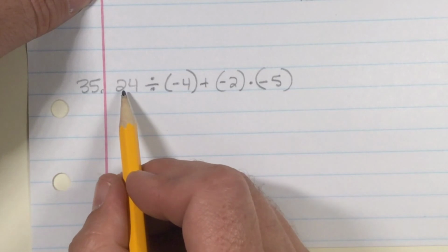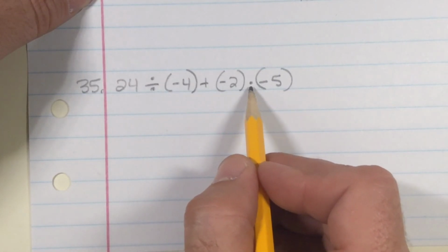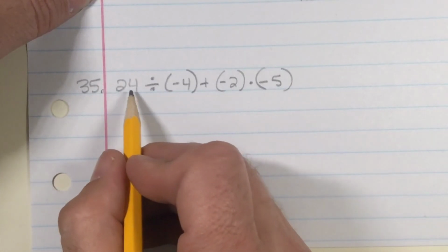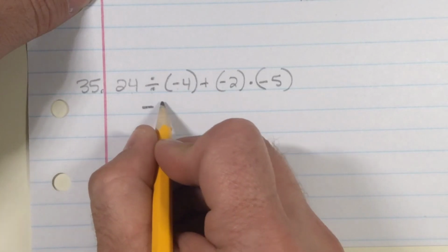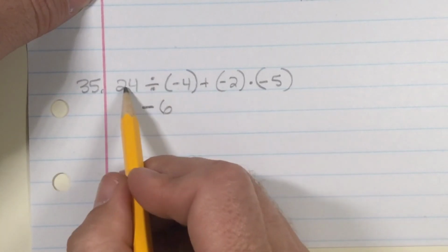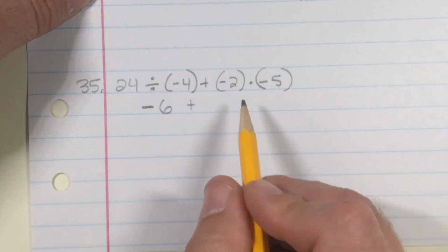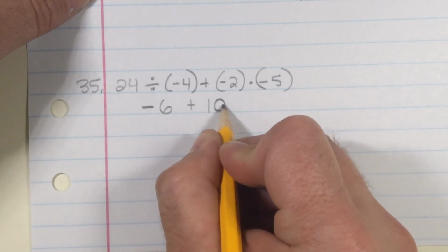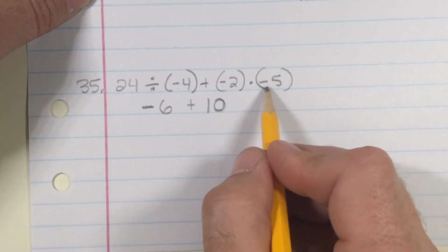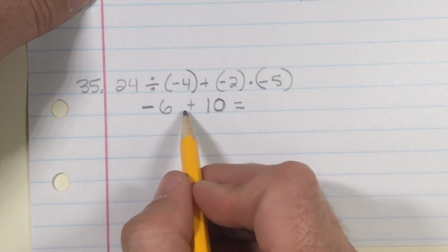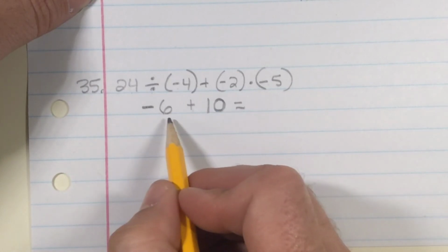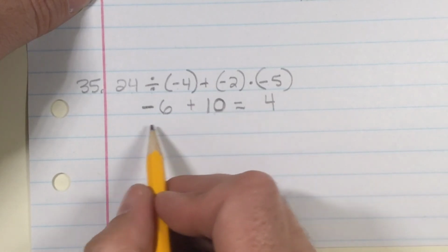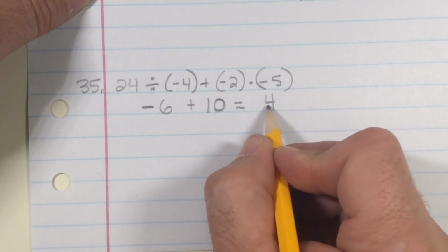Last problem, 24 divided by negative 4 plus negative 2 times negative 5. We do our multiplication and division from left to right first. 24 divided by negative 4 is negative 6. Different sign, negative. Plus, negative 2 times negative 5 is positive 10. Same sign, positive. Negative 6 plus 10, different sign, so I subtract and get 4, and I keep it positive because the 10 has a larger absolute value than this negative 6. So positive 4.